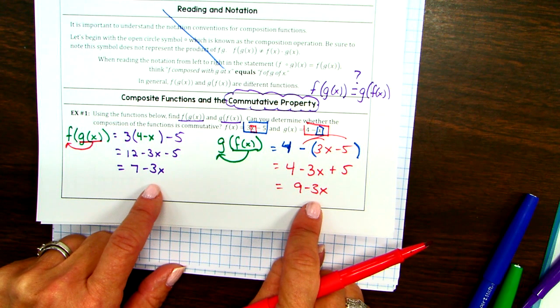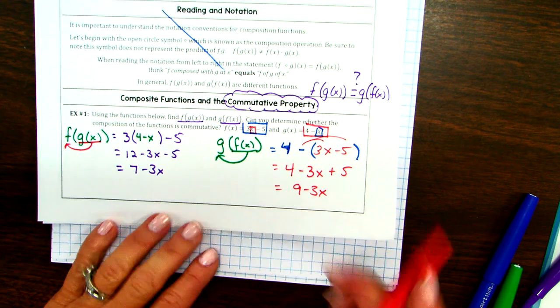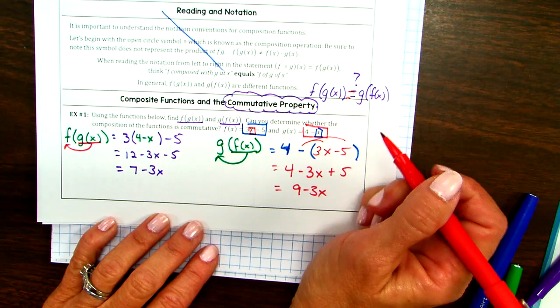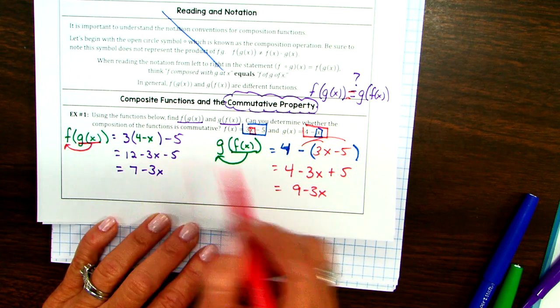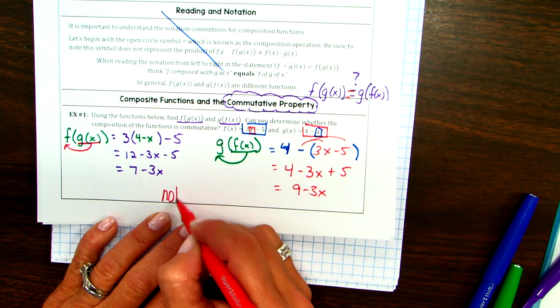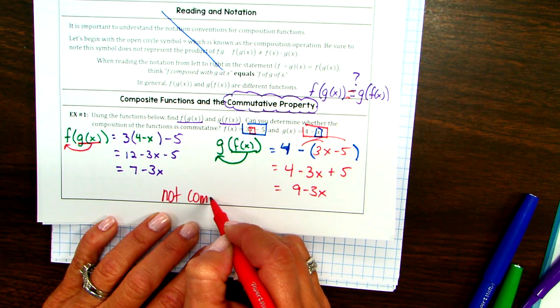Are they the same thing? No, not at all. If you're going to put an equal sign in between them, they have to be the same. So f of g of x and g of f of x are not commutative, okay? You're not going to get this question again.